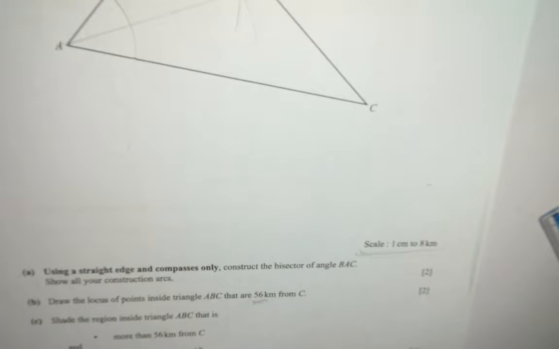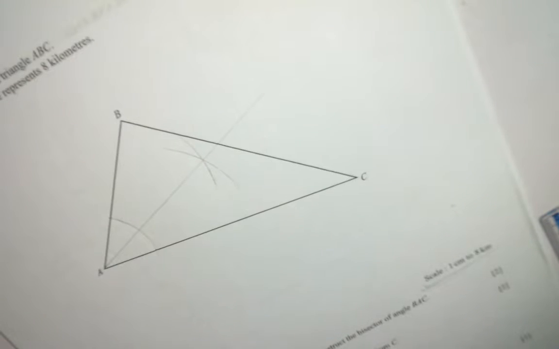Now, referring back to the scale of the drawing, the scale is 1 centimeter to 8 kilometers. So what will be the equivalent of 56 kilometers in centimeters? Let's work that out here.